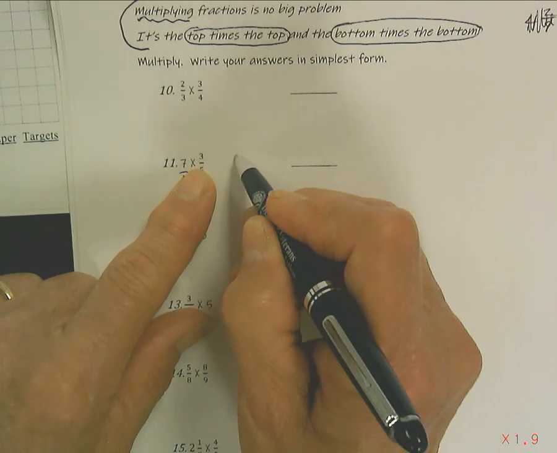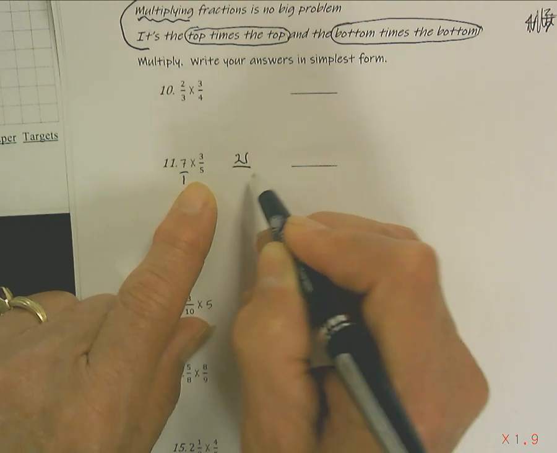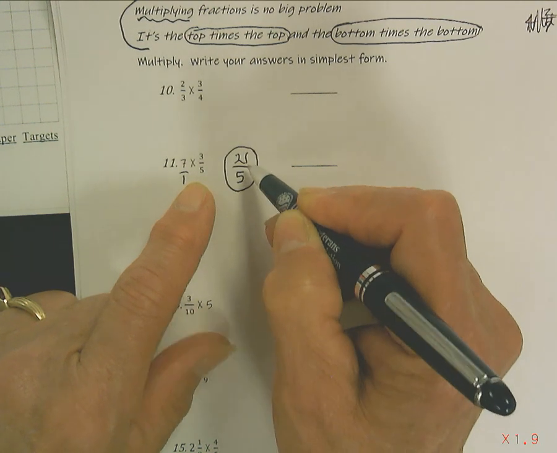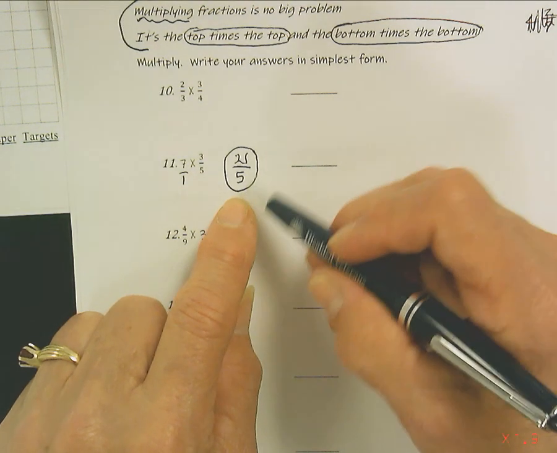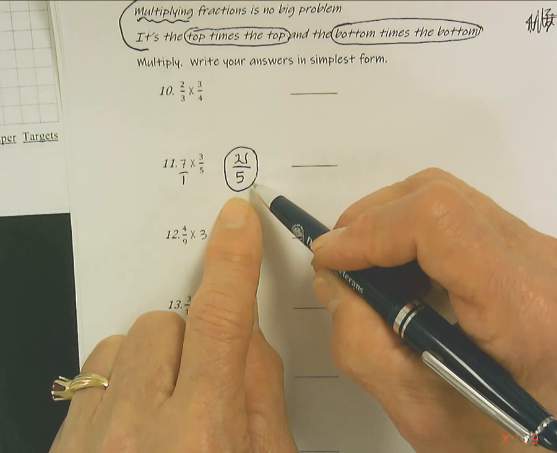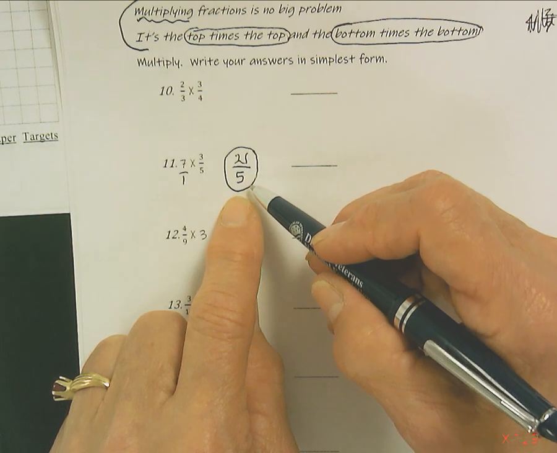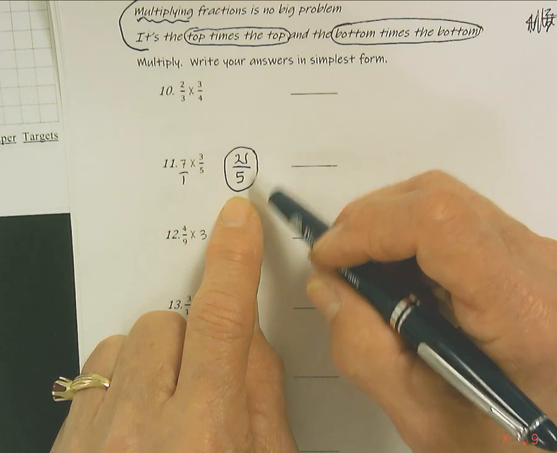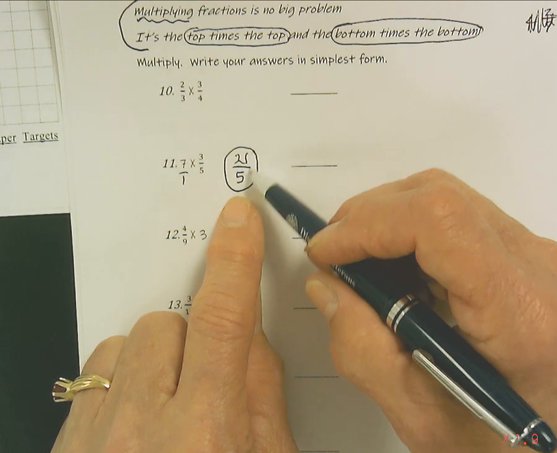7 times 3 is 21. And you do have bottoms. 1 times 5 is 5. And that is a beautiful answer. And I'm going to give you a whole lot of credit for that. Am I going to give you all of the credit for this? No. What are you thinking? What do I need to do? We need to change that top number so it's smaller than the bottom. Yeah, the top is bigger than the bottom, so we've got a mixed number going on.